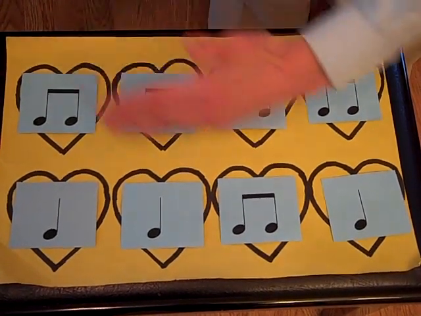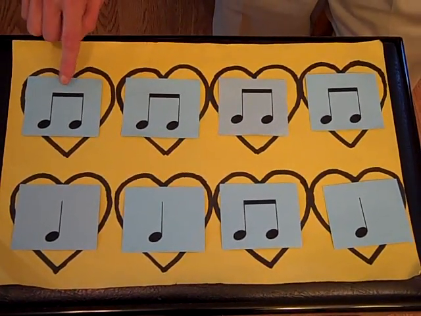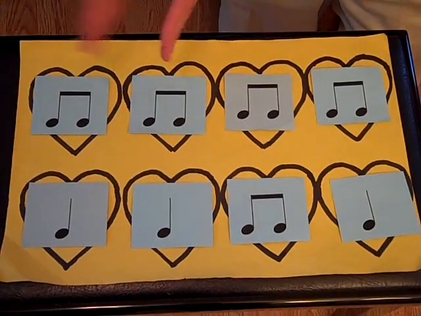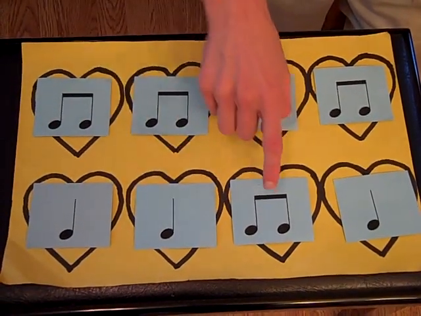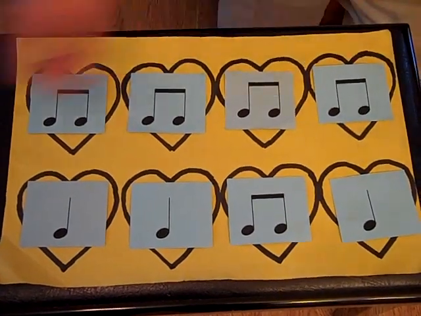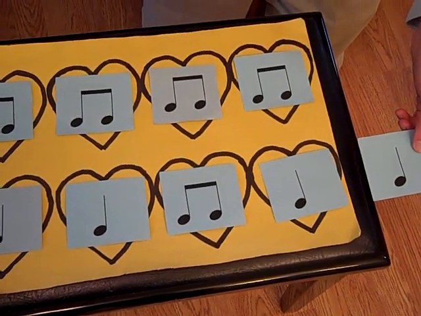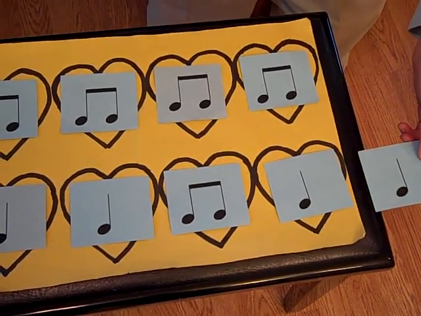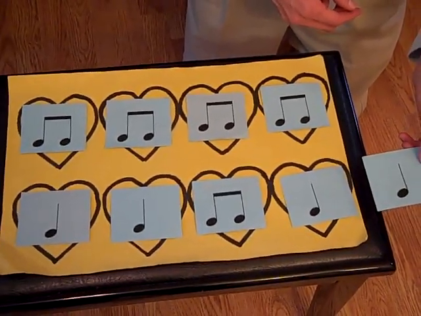Let's try saying this whole chart now of rhythms. Here we go. Ti-ti, ti-ti, ti-ti, ti-ti, ta, ta, ti-ti, ta. And then at the end there's run. So we really need one more quarter note, which we don't have quite enough room for. So we'll just kind of stick it over here. We need a slightly bigger chart.